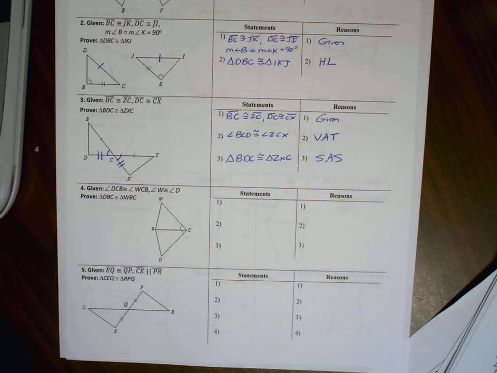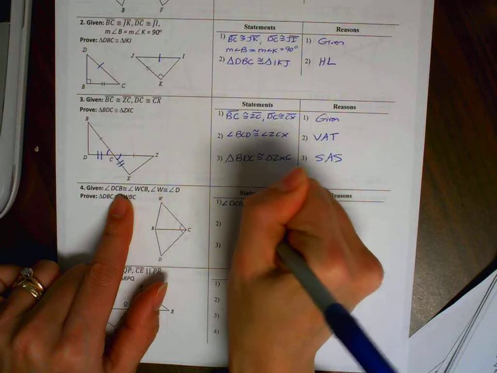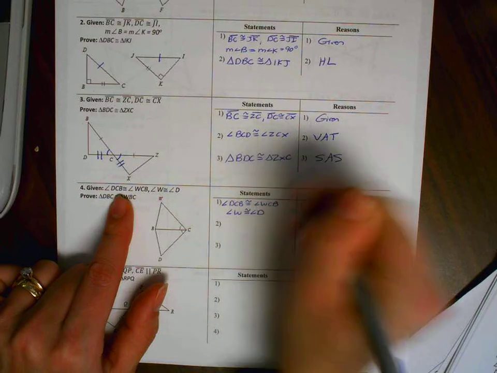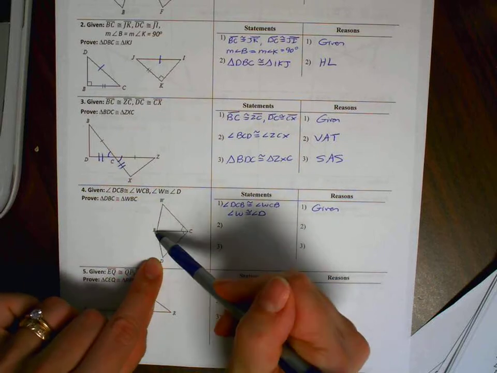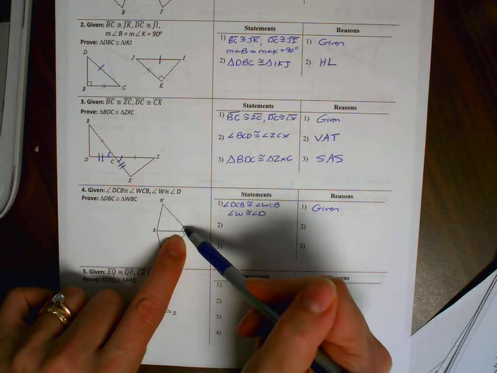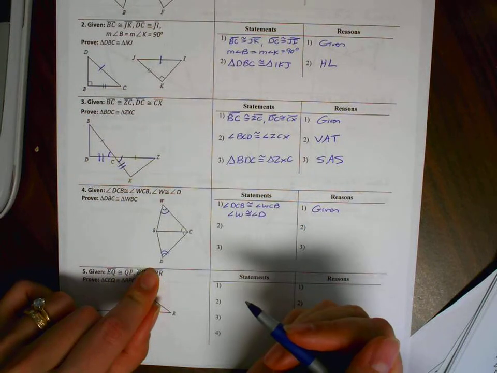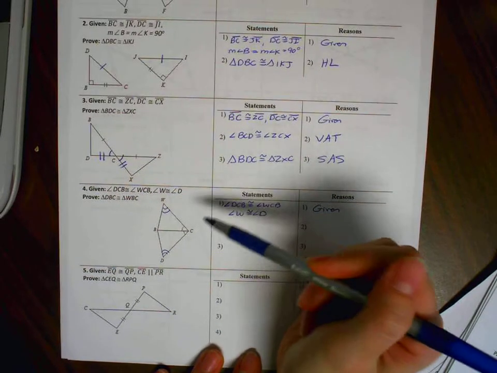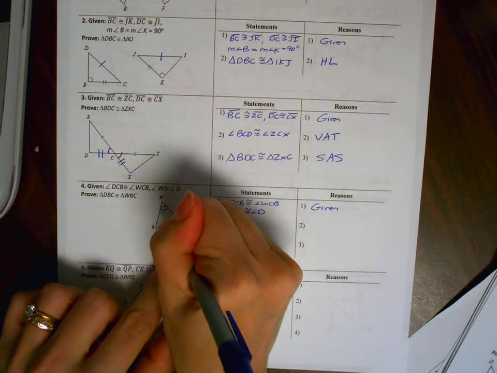All right, so hopefully you've tried number 4. Here's our given. DCB is congruent to WCB, and angle W is congruent to angle D, and the reason is given. So let's make sure those are marked. DCB is congruent to WCB, those are marked. Angle W is congruent to angle D, that's not marked, so let's make sure we mark that. All right, so I'm trying to prove these triangles congruent. I don't have enough right now. I have 2 angles, that's it. But again, we have to look for those other things, the vertical angles, the shared sides, the parallel lines, the midpoints. And on this one, I have a shared side.